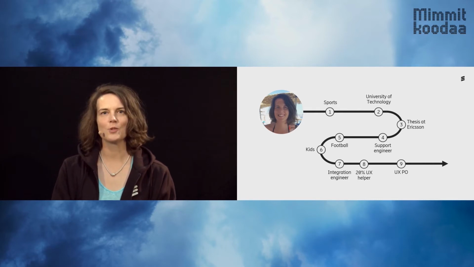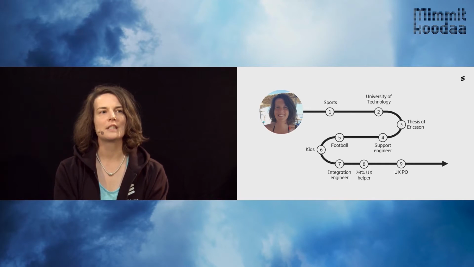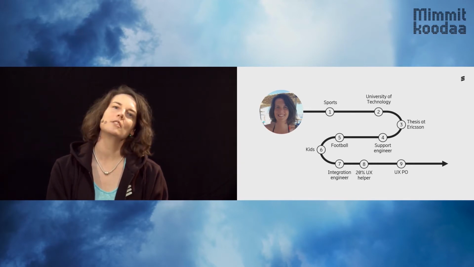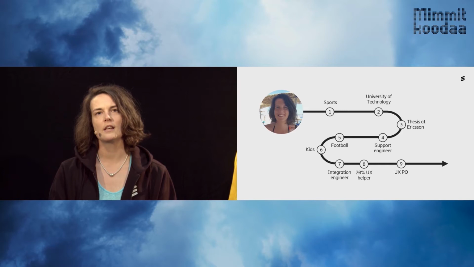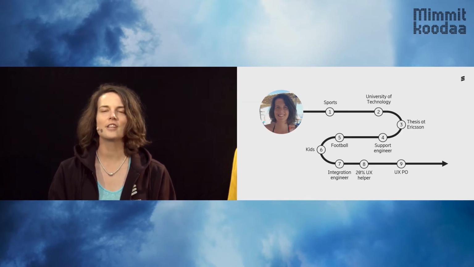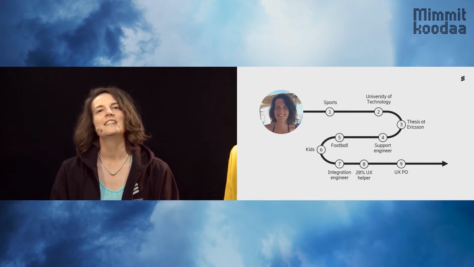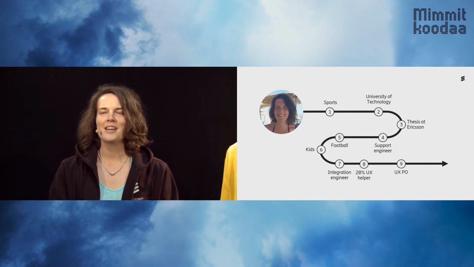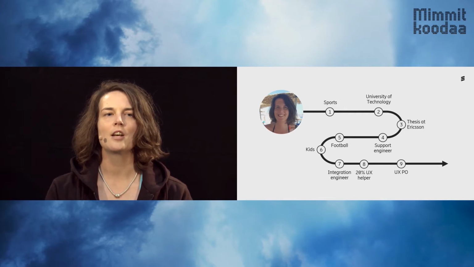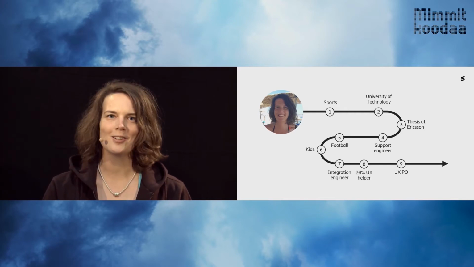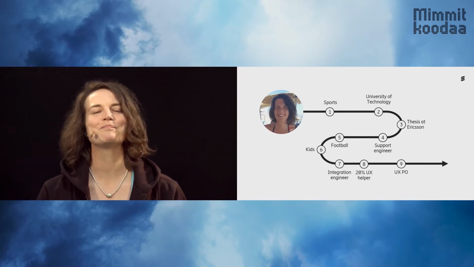So my path: I've always been really into sports, and that was something I was thinking to study. At that time, I was also playing football on the top level here in Finland. The city where you could study sports didn't have a top league team, so I couldn't see myself moving somewhere else. So then I wanted to see some university exams and so forth. So I ended up studying at Helsinki University of Technology, studying telecommunications.